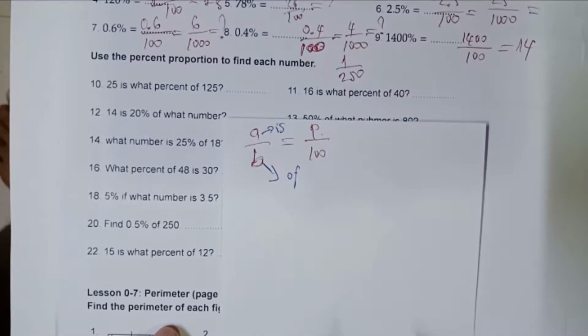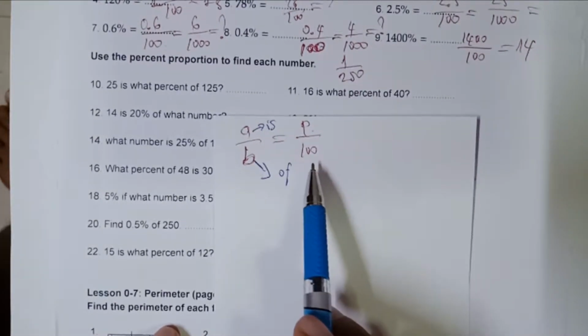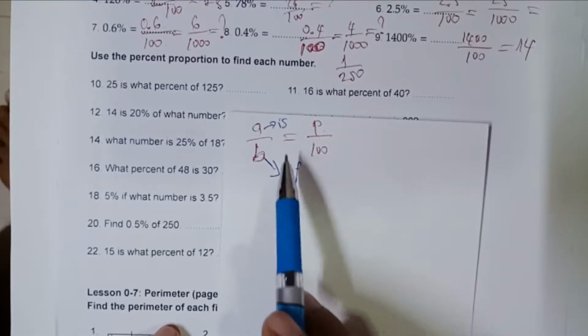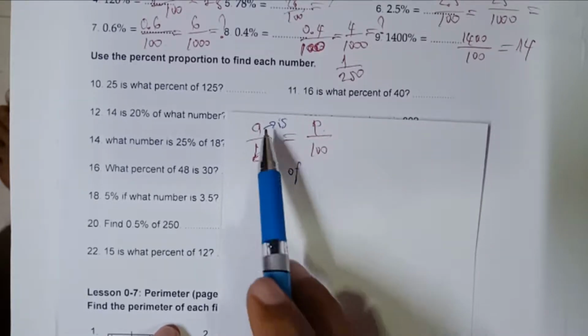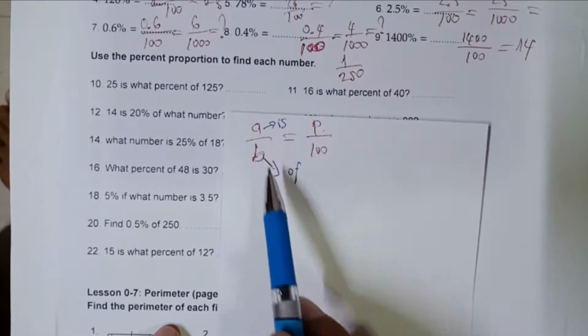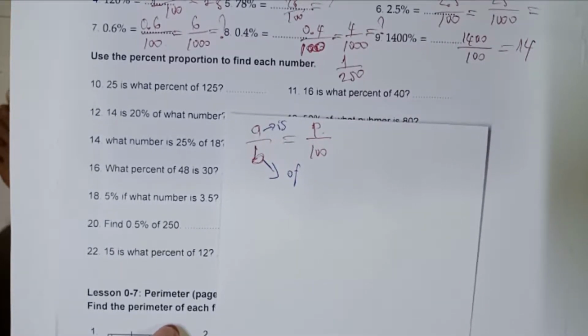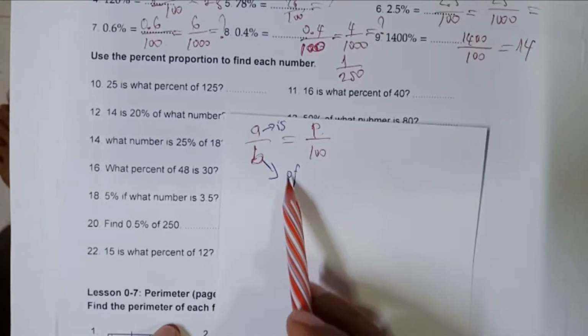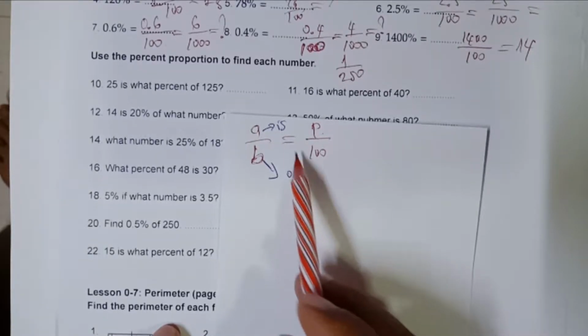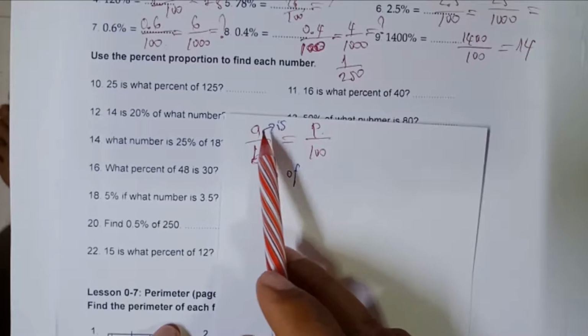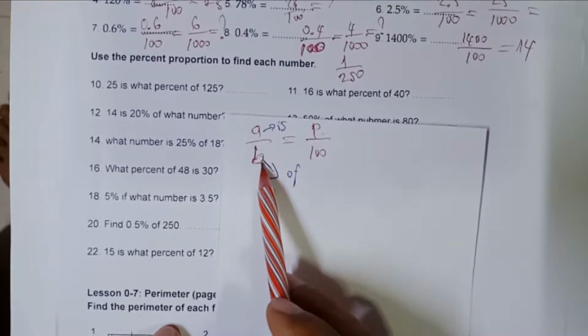That's how I do the problem so that I will not get confused, and you can use this rule also so that you will not confuse A and B. Once you confuse A and B, it will lead to the wrong answer. So let's stay focused, using "is" for the numerator and "of" for the denominator.